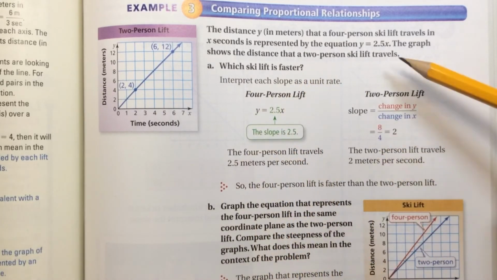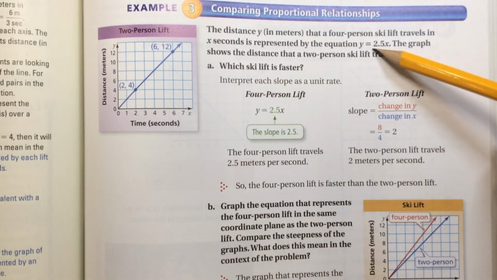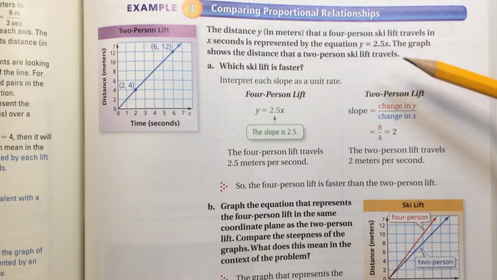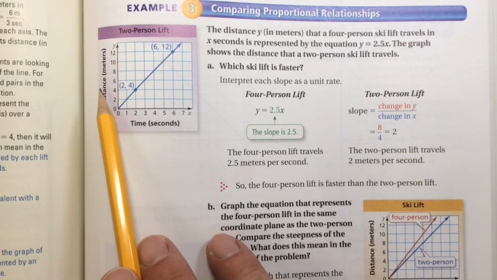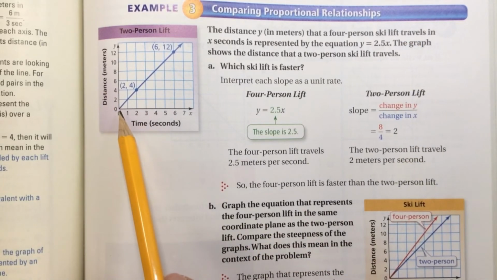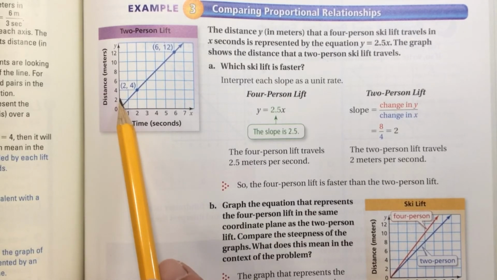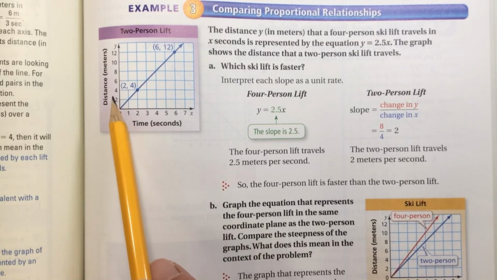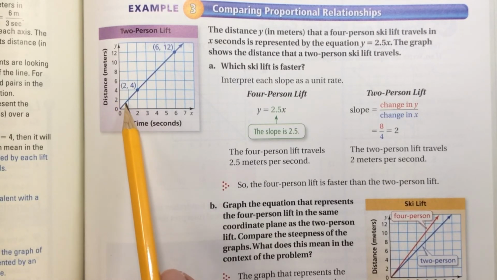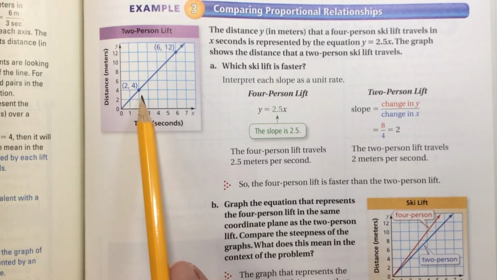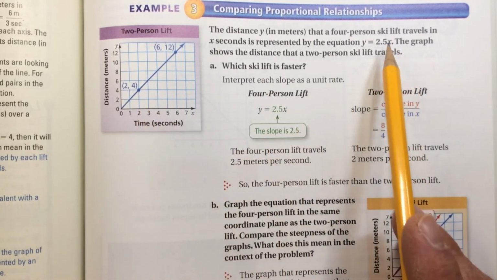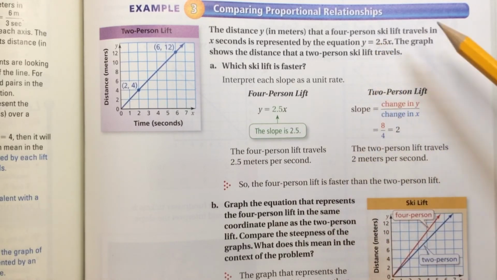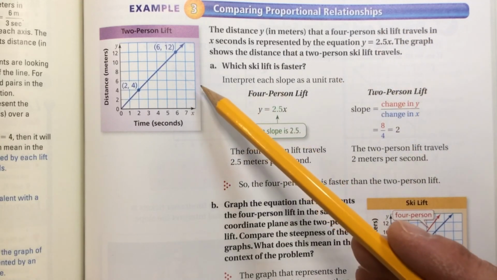So let's look at this one. The 4-person lift has a slope of 2.5, which is 2.5 meters per second. If we figure out the slope over here, it goes up 2 over 1, up 2 over 1, because these are going up by an interval of 2, so up 2 over 1. And that means 2 meters per second. So the 2-person lift is 2 meters per second. The 4-person lift is 2.5 meters per second, so the 4-person lift is going faster than the 2-person lift.